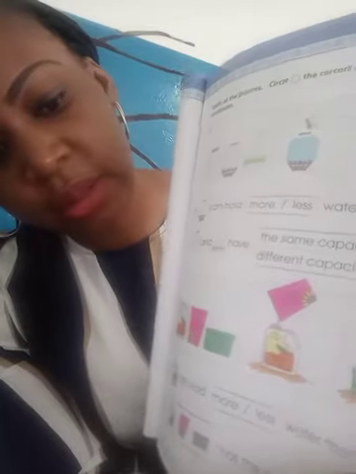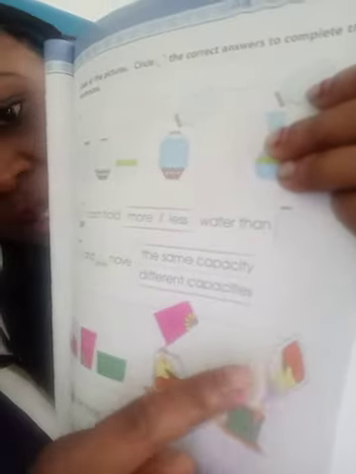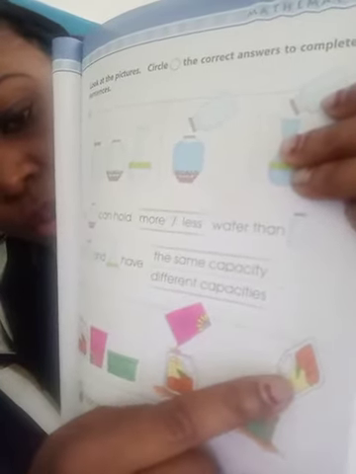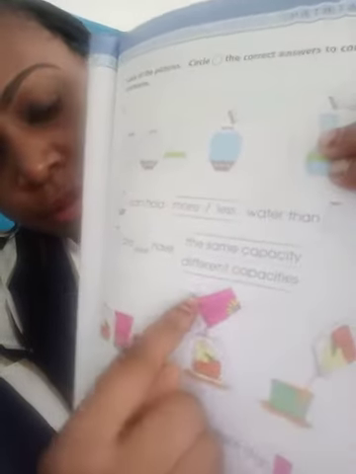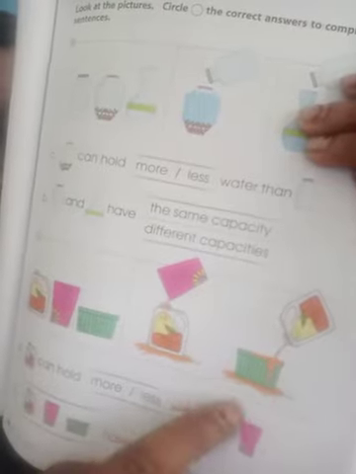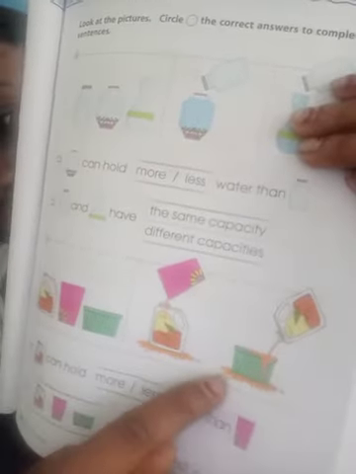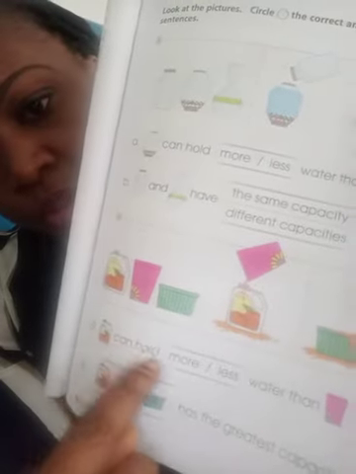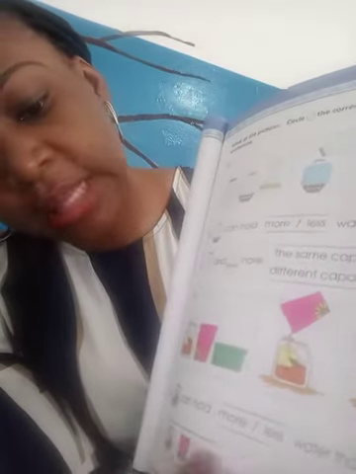It says the gallon can hold more or less than the pail. So the first thing is we are comparing this and this. Does this hold more or less than this? Circle it. Look at the different containers. Look at the spillover on the floor, and decide if this container is bigger than this one. If it holds more, you circle more, and if it holds less, you circle less.